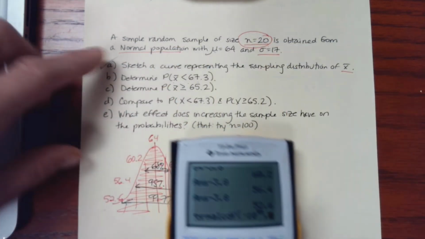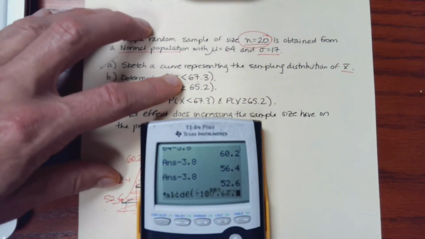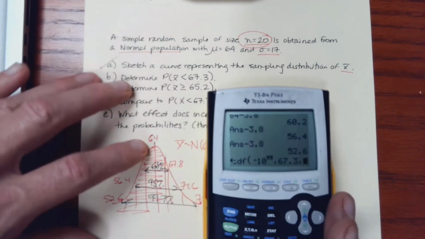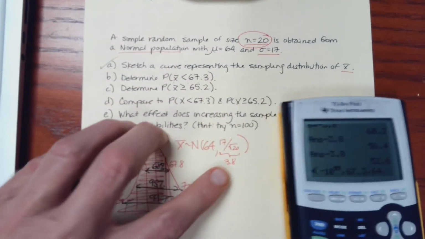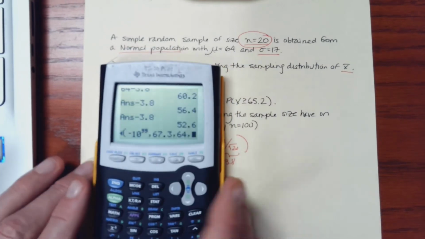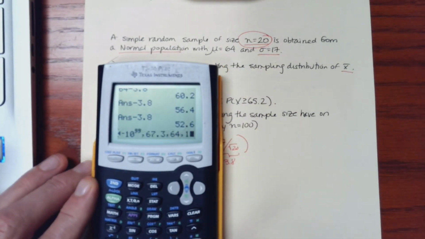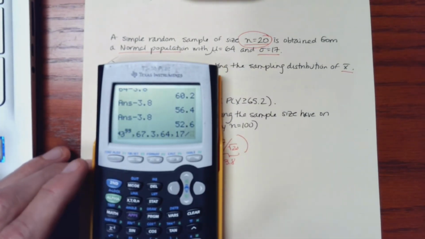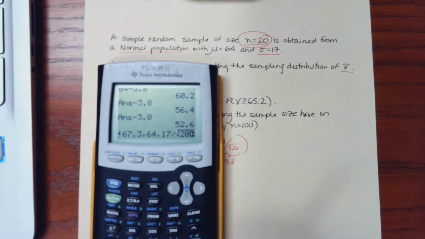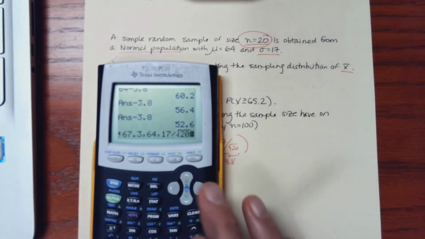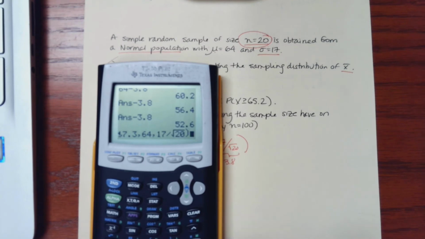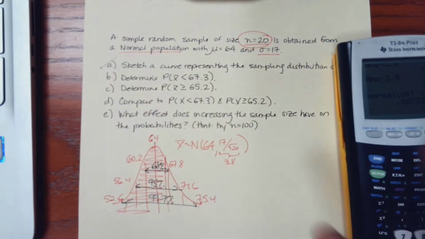And I'm going up to 67.3 for a distribution centered at 64 with a standard deviation. Now, you can just type in 17 divided by the square root of 20 if you want a really accurate calculation.